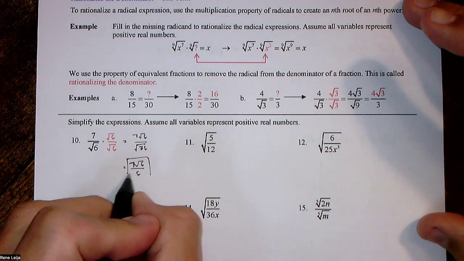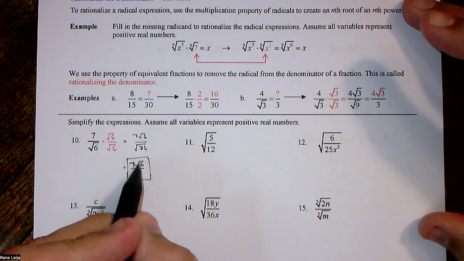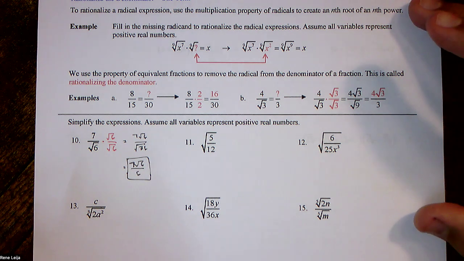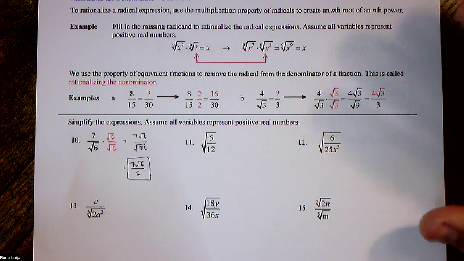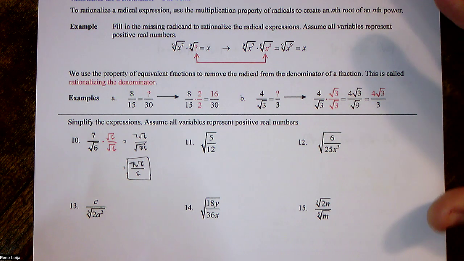So 7 root 6 over, and then the square root of 36 is just 6. This is my answer. And no, you may not reduce these 6's. This 6 is underneath the radical. This one doesn't have a radical with it. They're not the same term, so you're not able to reduce those.